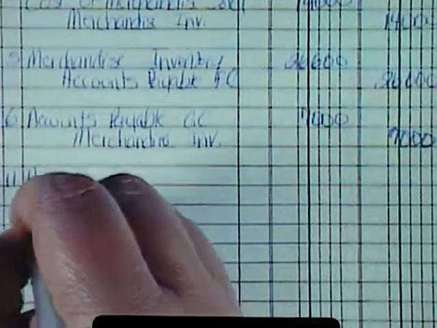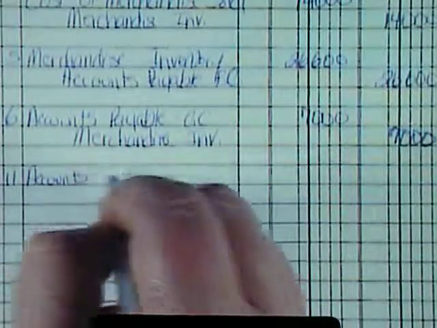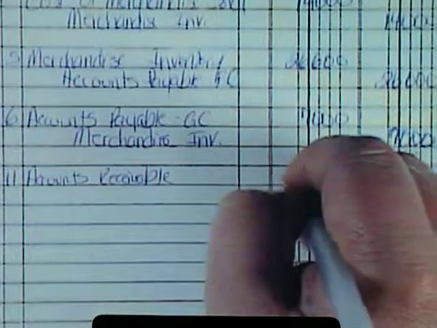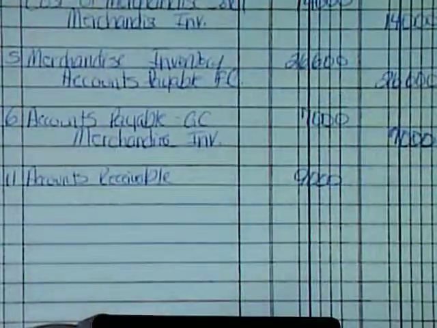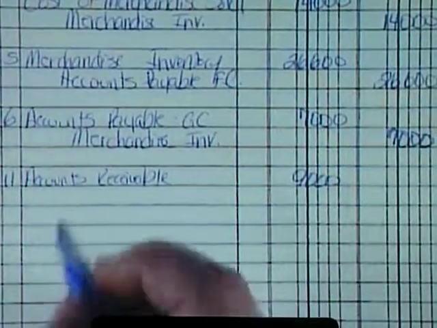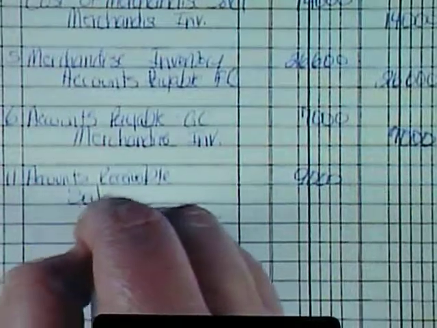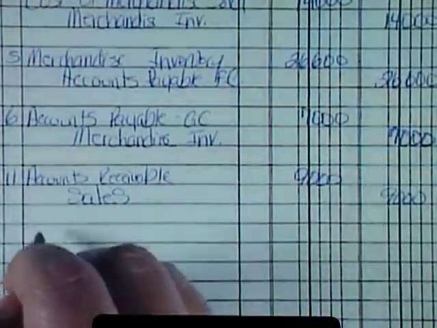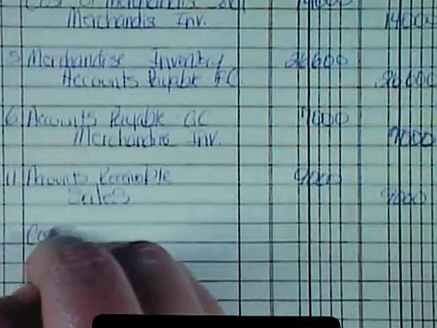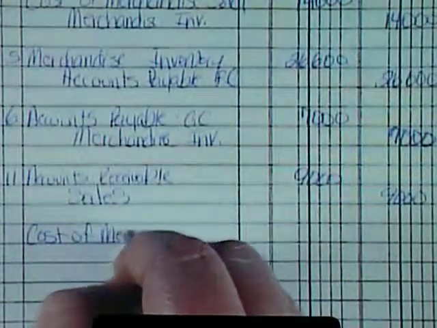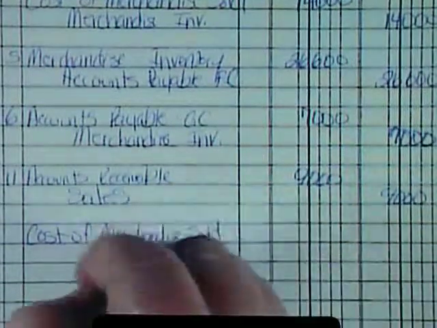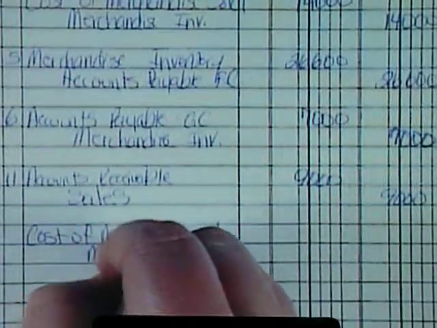So we're going to debit accounts receivable, because remember they put this on account. Debit accounts receivable for $9,000, and we're going to credit sales for $9,000. Okay. Then we're going to immediately follow it up with a debit to cost of merchandise sold, and a credit to merchandise inventory.